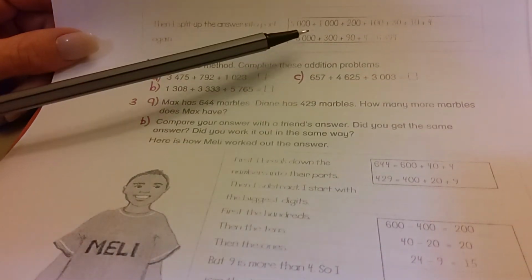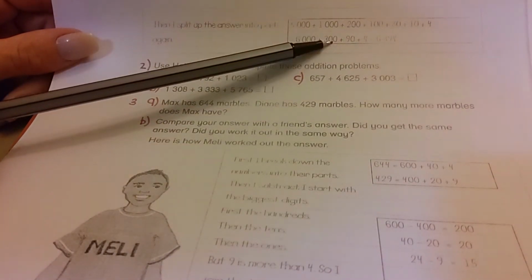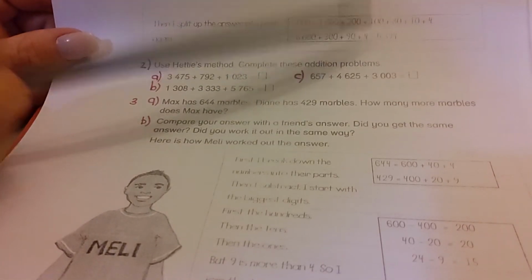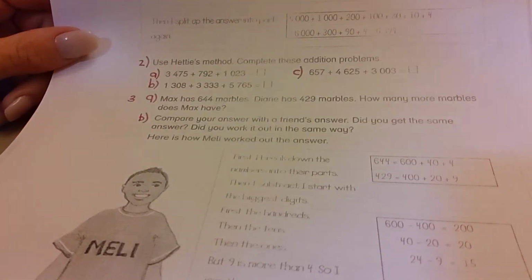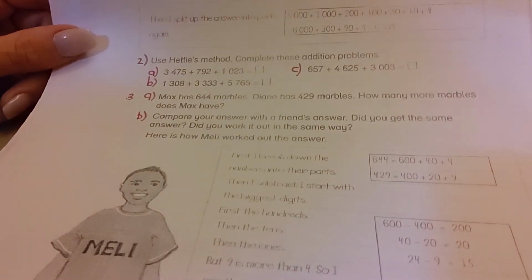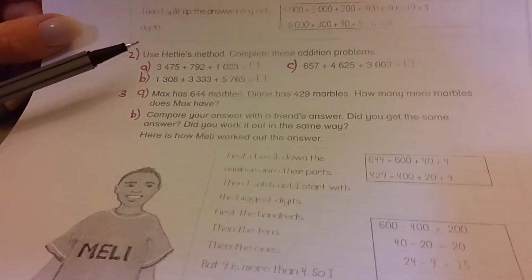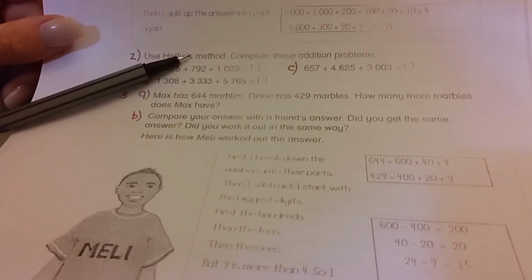All right, that gave her 6,000 plus 300 plus 90 plus 4. So her answer is the same as ours, 6,394.